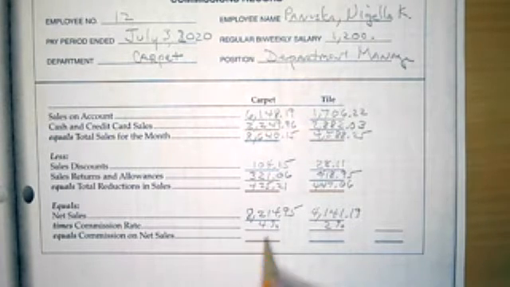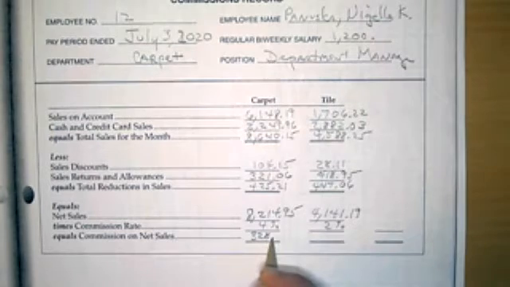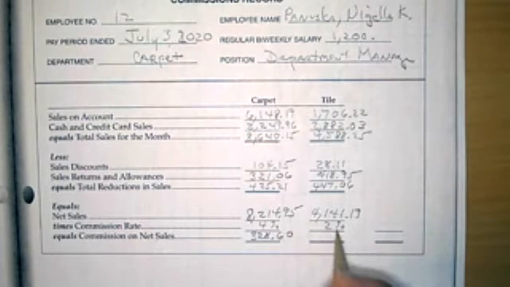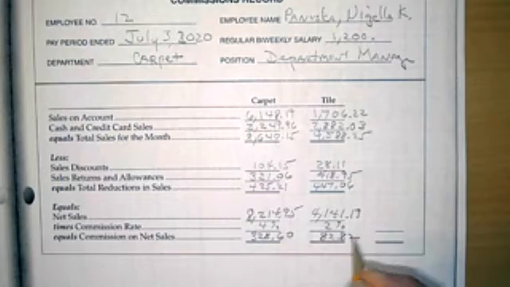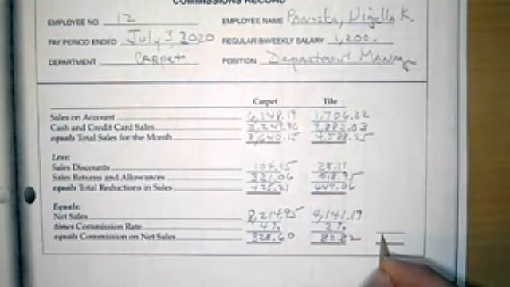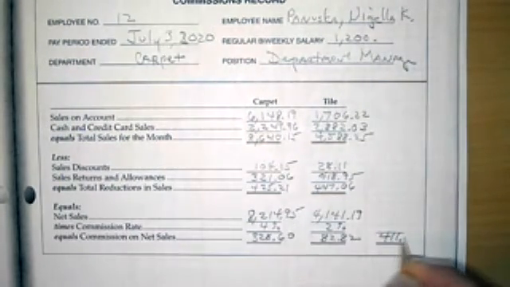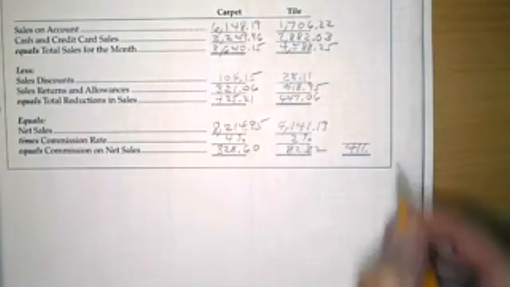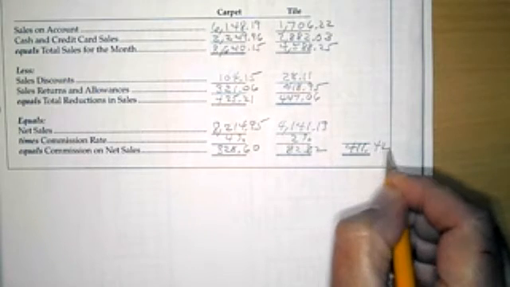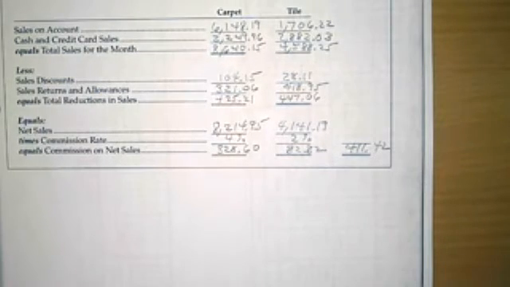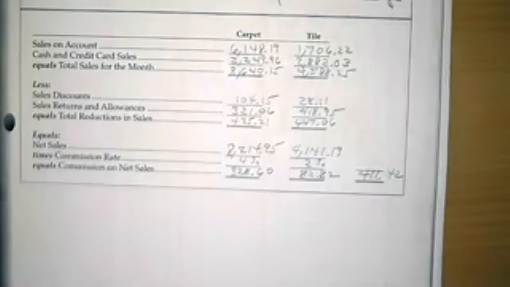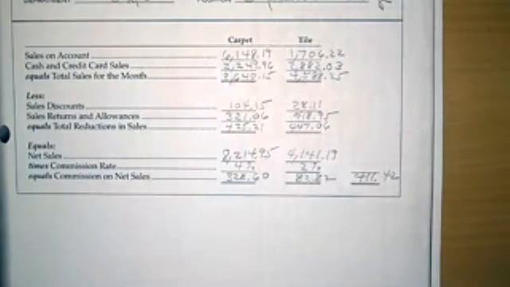If you calculate 4% of the 8,200, you're going to get $328.60, and 2% of the 4,141 is $82.82. If you add them together, $411.42. I need to bring that up so you can see it. Okay. All right, and that's how we do the front part of that.